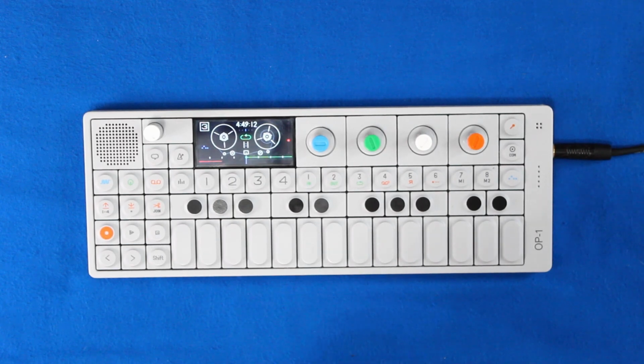It's a really subtle difference, but it's cool just to have that option, and it makes a bigger difference if you're using a longer pattern. So this is the core of the groove. Let's add some percs to this.